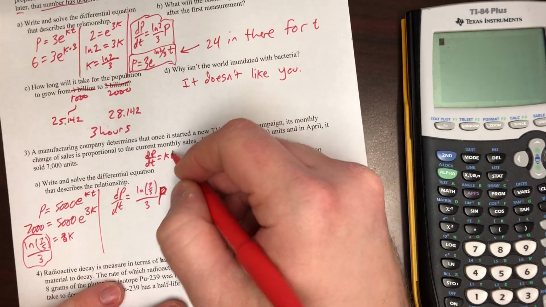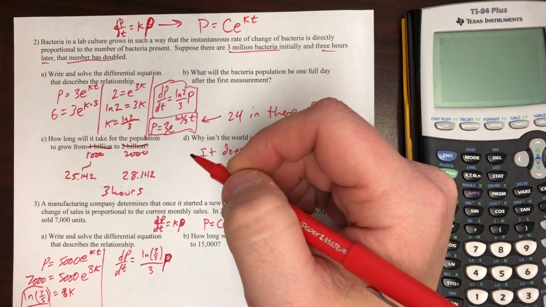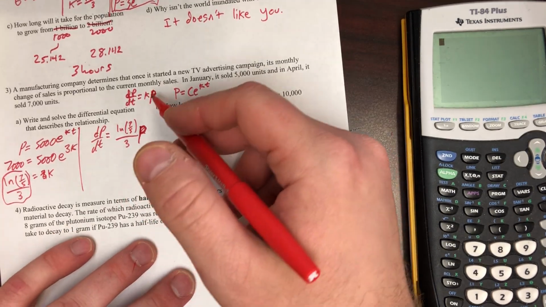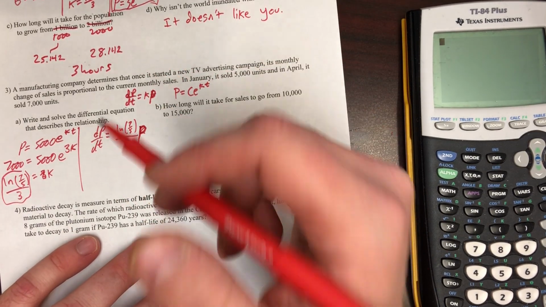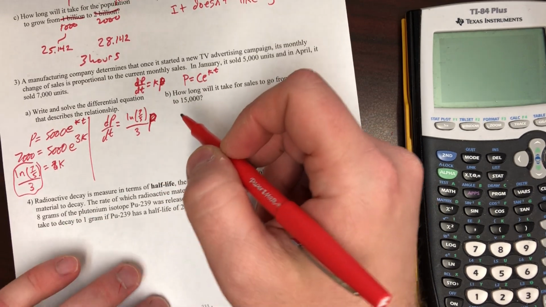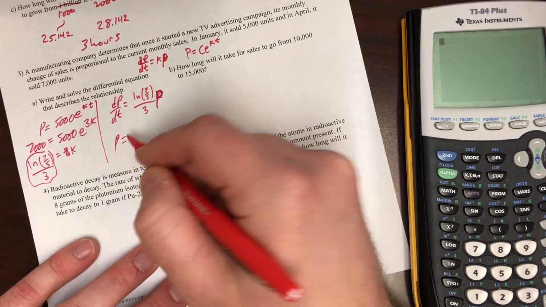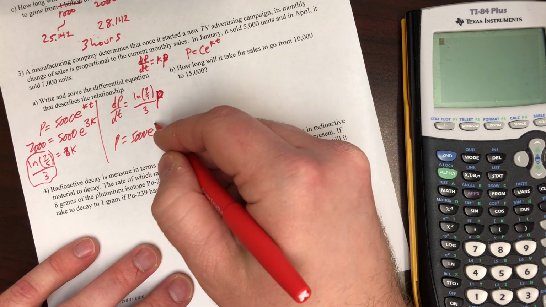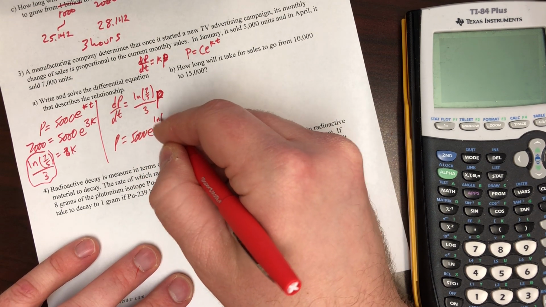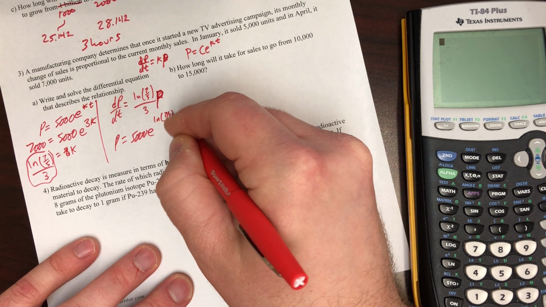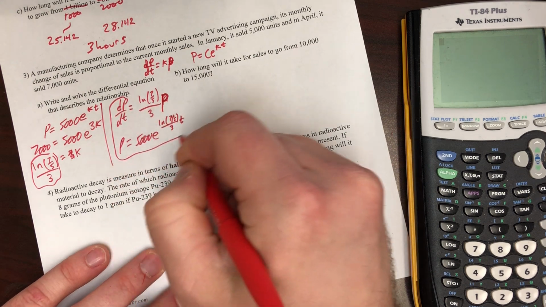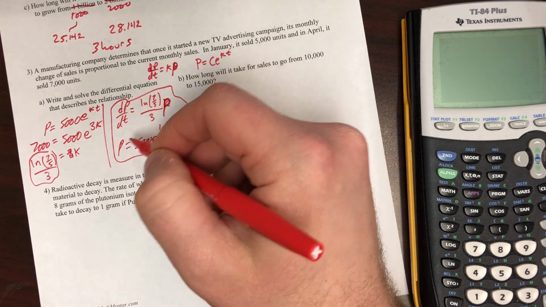I did it again. kP. I'm so used to x being on the right-hand side. Don't make my mistake. So then our population equation is going to be 5,000 e to the (ln of 7/5 all over 3) t. All right, so that's the differential equation, and that's it solved.